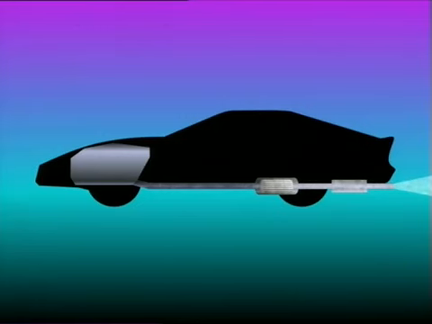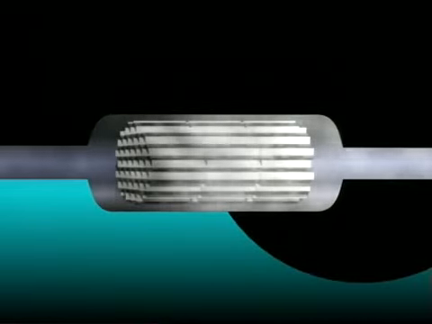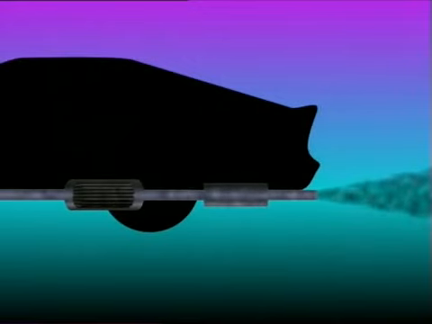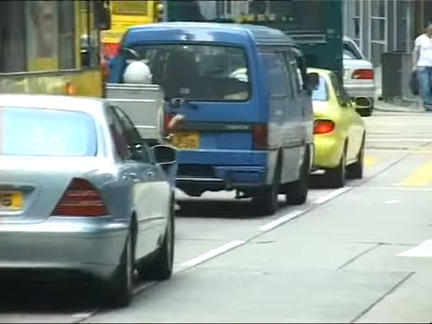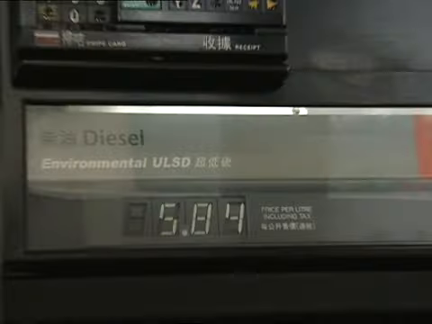Leaded fuel also damages the catalytic converters in more modern engines and increases the emission of exhaust fumes. The government has phased in unleaded fuel since 1991 and from April 1, 1999 stopped the sale of leaded fuel.